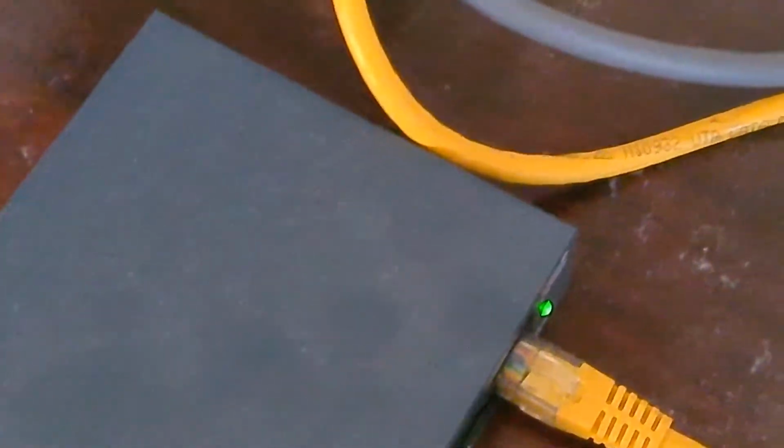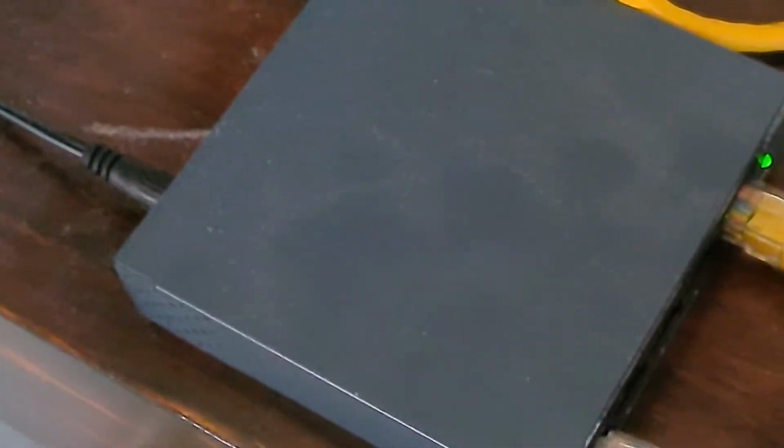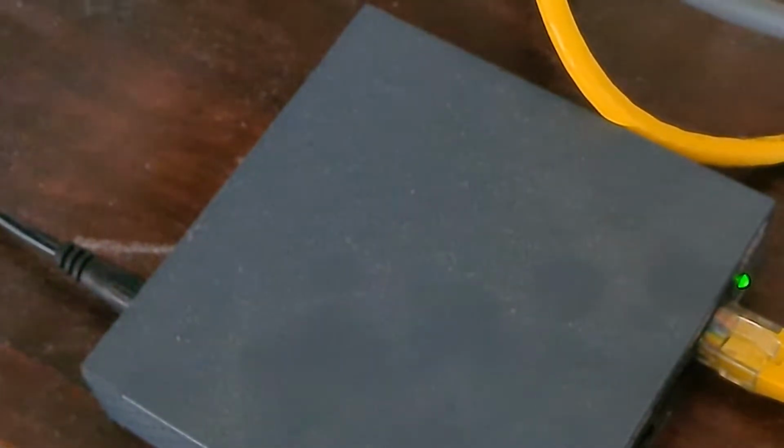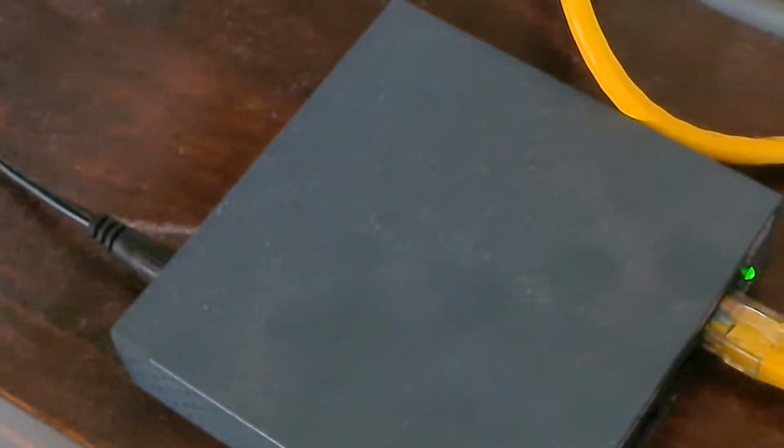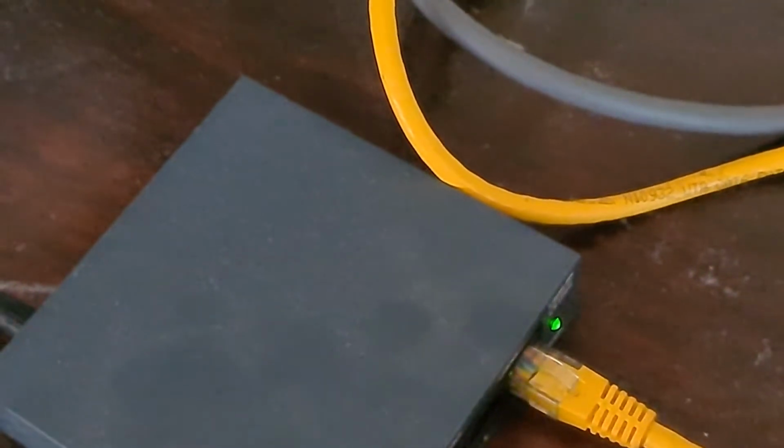Another thing you want to do as well is change the connection of the port. So move the cable from here over to here, to the second port, and see if that resolves the issue. Try doing that before you restart.